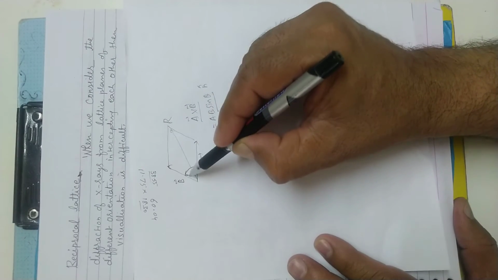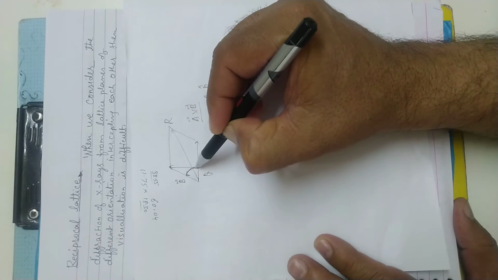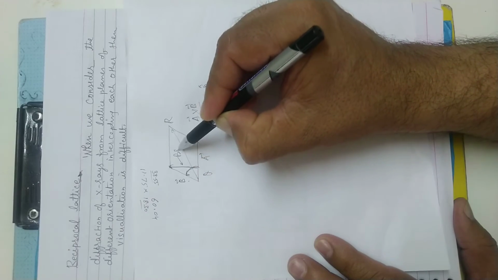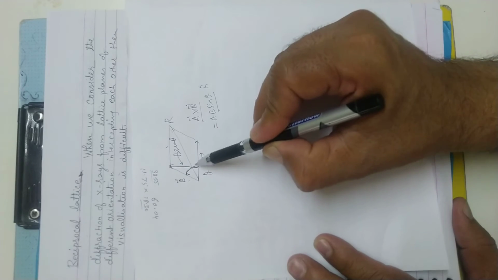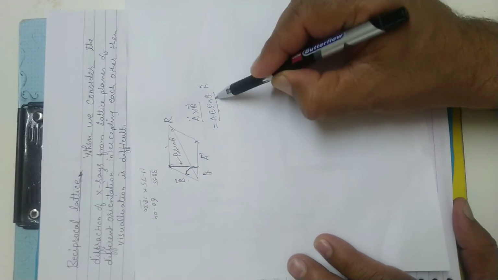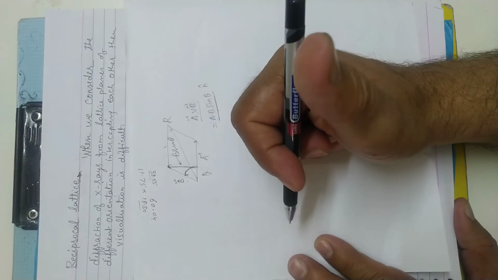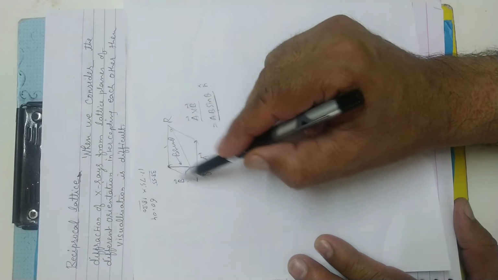If the angle between A and B is theta, then this height becomes B sine theta. So base into height is the area of the parallelogram, so I get AB sine theta, the area, and n cap is the direction which is normal to the plane of the surface.